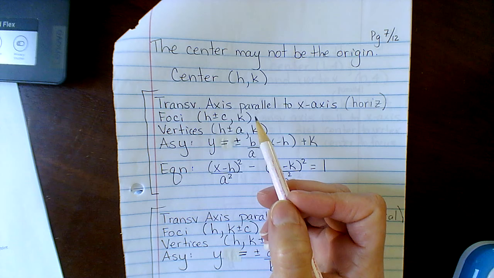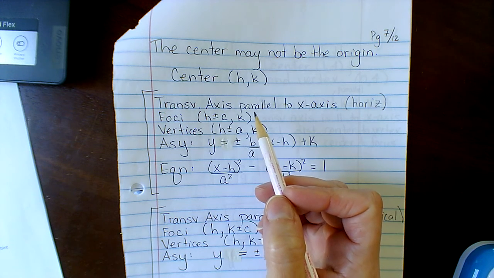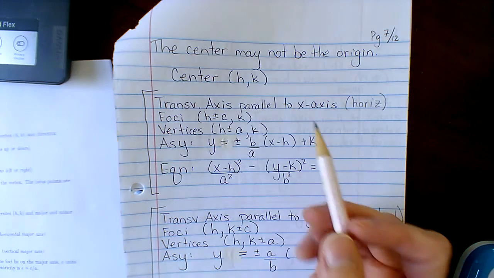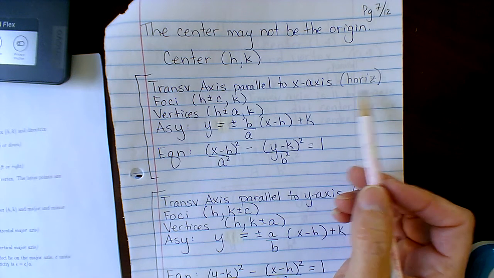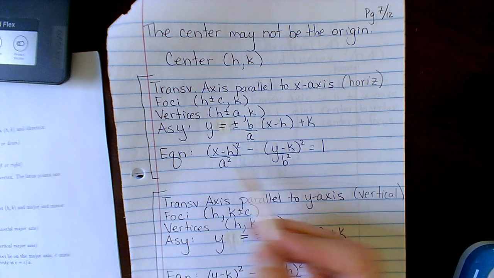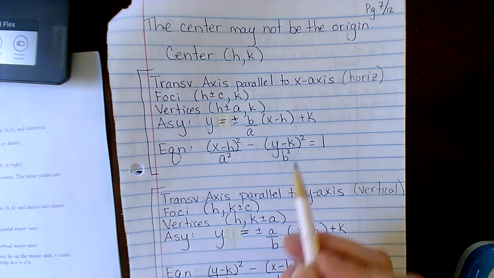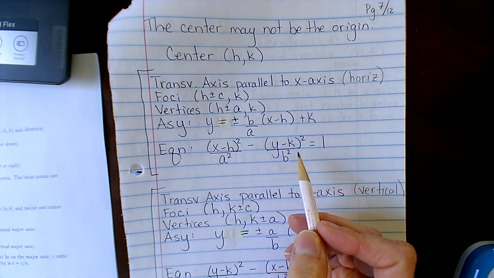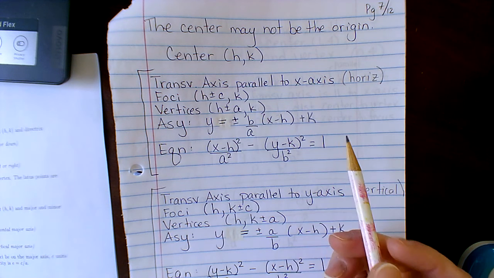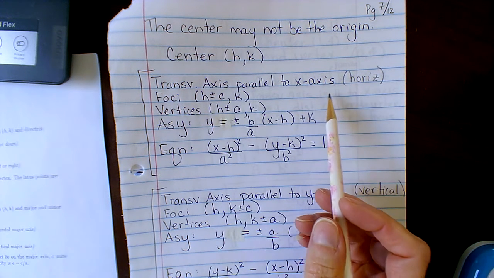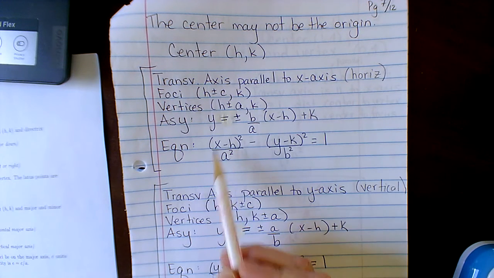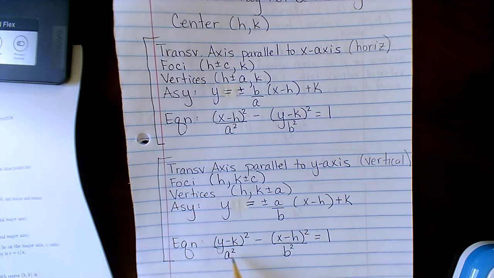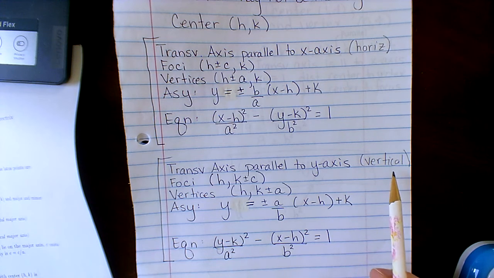So very similar to the hyperbola whose center is at the origin, we have the transverse axis parallel to the x-axis, horizontal, in an equation that has this form. Now, we know that unlike ellipses, the transverse axis, or you can think of it as kind of like the major axis, is determined by which variable comes first in the equation. Okay, so we have that x squared coming first, whereas down here we have that y squared coming first, which makes it a vertical transverse axis.